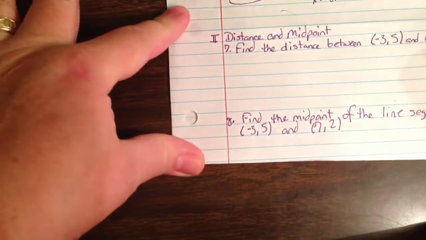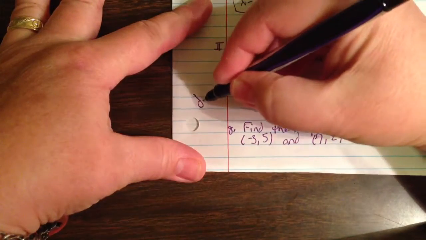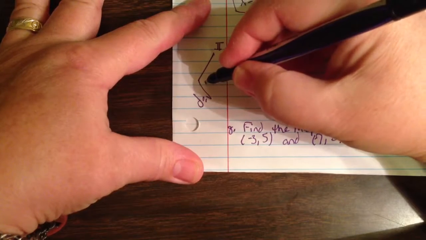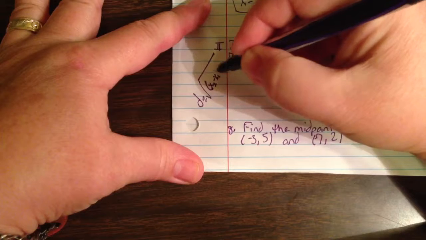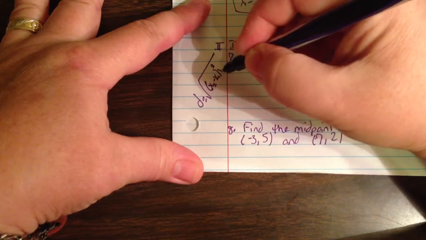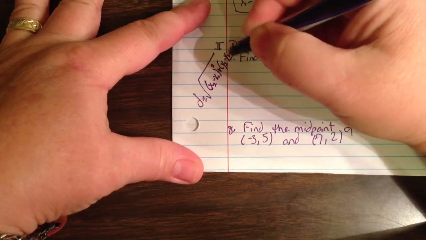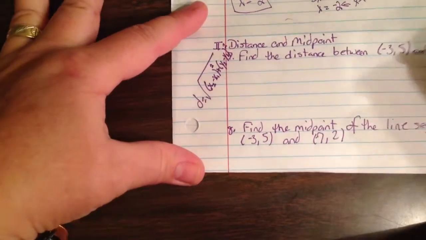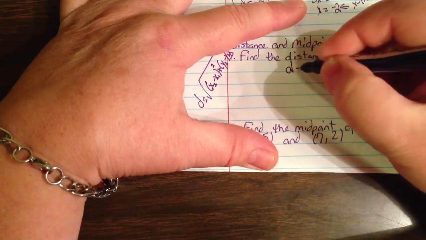Hopefully you have discovered the formula chart, but if not, just over here in the margin I'm going to write the distance formula. It is the square root of the difference in your x's squared plus the difference of your y's squared. Okay, so that's the formula. I'm going to write it again over here anyway because I always write my formulas down before I get started.